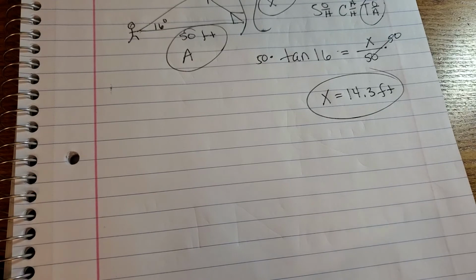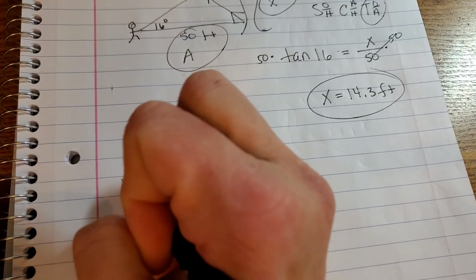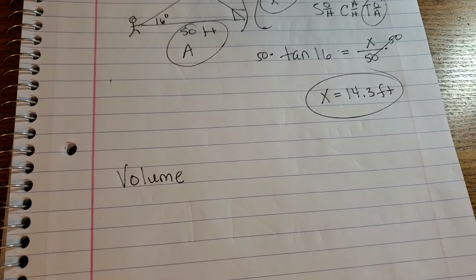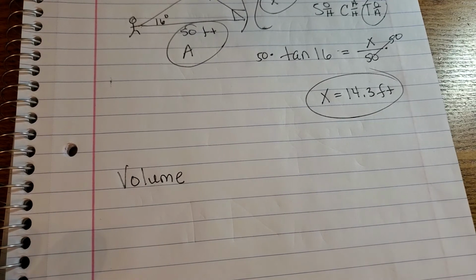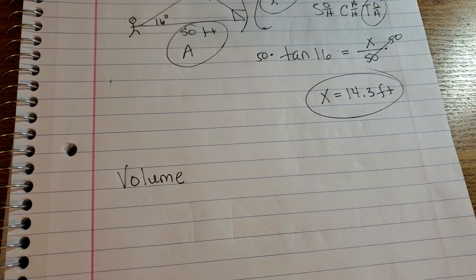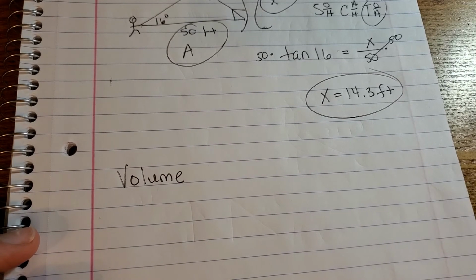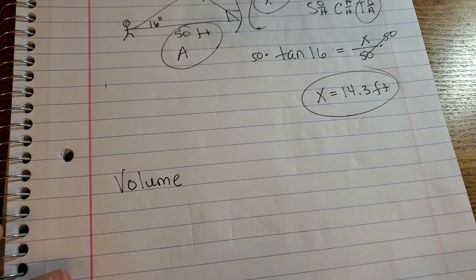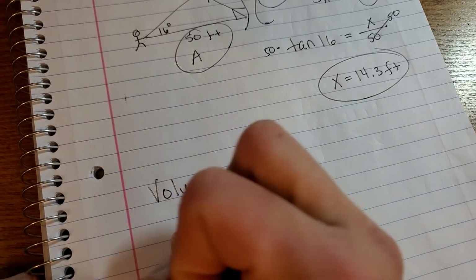The final section in this unit was volume, and since the volume unit, you do get all of the formulas. You should have that sheet of paper taped to the front of your notebook. But if you don't have that, let me know and I will send it to you. But you can use all of the volume formulas.